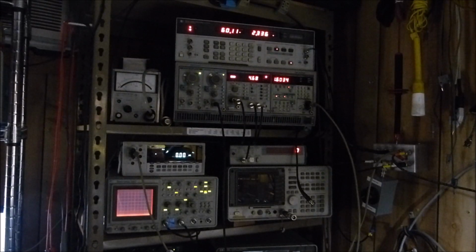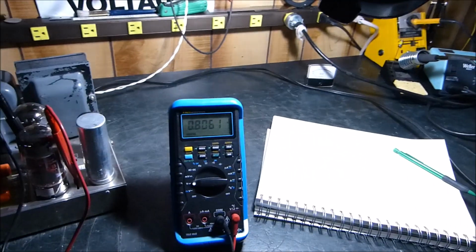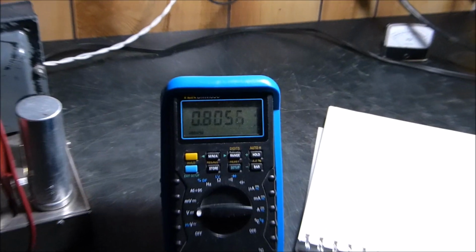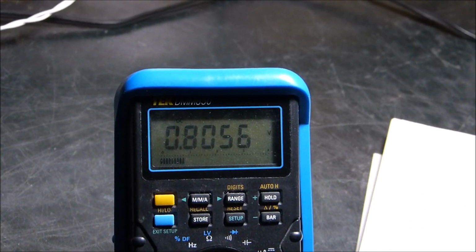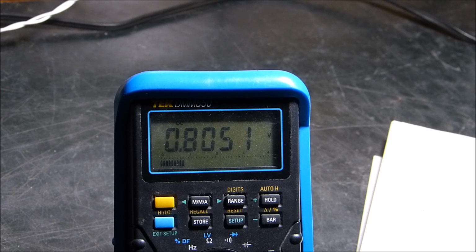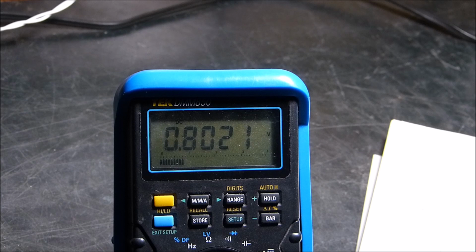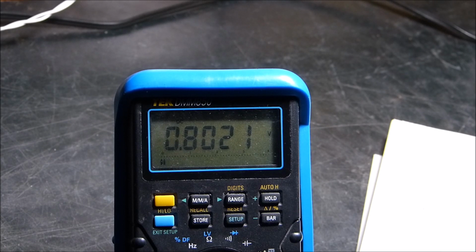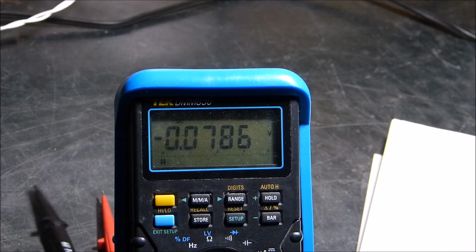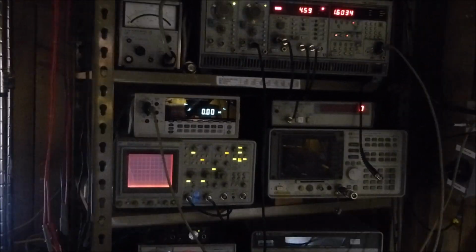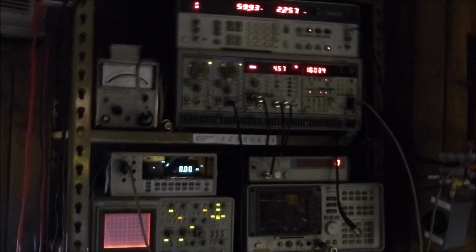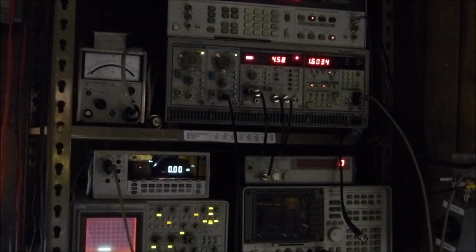Okay, now I've got the bias set at 80 milliamps per tube. Let's go over here and take a look at that so that you can see that. They're both actually very nicely balanced. 80.5 milliamps, and this other one is 80.2. Really good. Okay, well, those tubes are hot. Now what we're going to do is see what happens. So we're looking at the same numbers here, I hope.